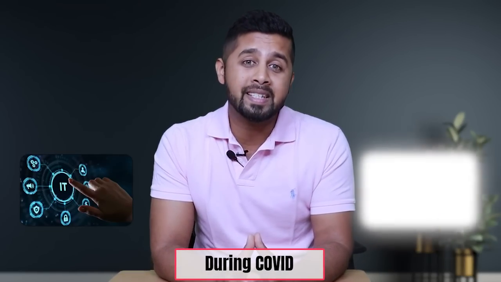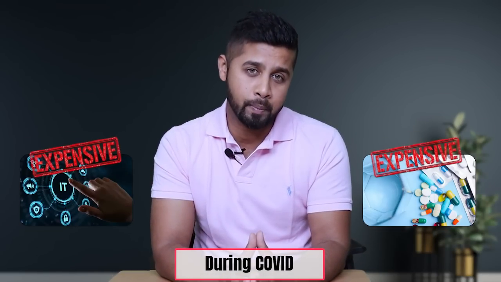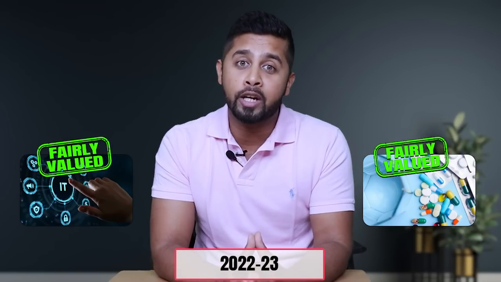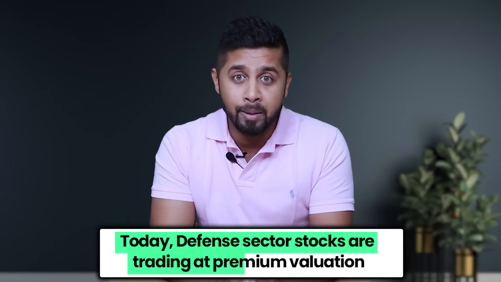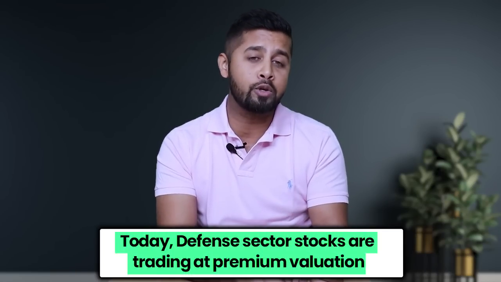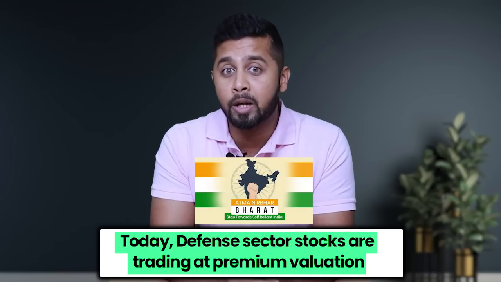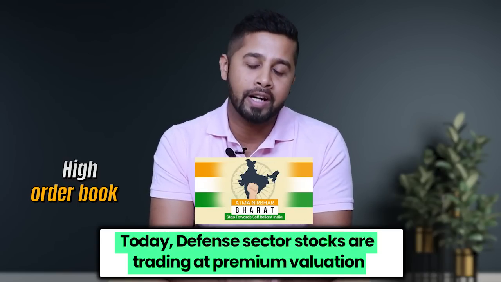Now if you look at specific sector, during COVID, IT and pharma sector zoomed exponentially that made them expensive. But in 22-23, IT and pharma sector has seen good correction and that has made them fairly valued in 2023. Likewise, chemical sector has zoomed exponentially in 2021 and has corrected in 2022. Today, defense sector stocks are trading at premium valuation as compared to their past valuation due to government focus on Atmanirbhar Bharat and high order book of defense companies.